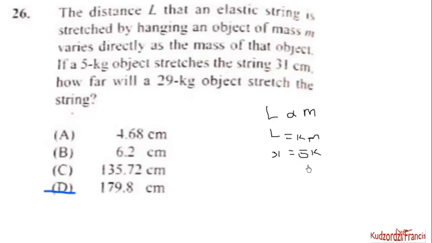So we need to solve for k. K will be equal to 31 over 5. If you multiply both numerator and denominator by 2, you get 62 over 10, and this is equal to 6.2.